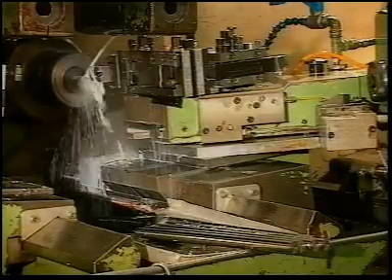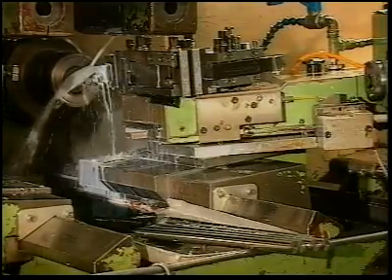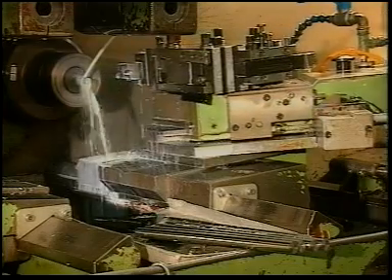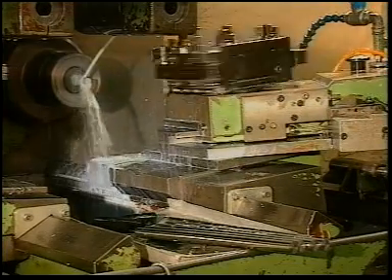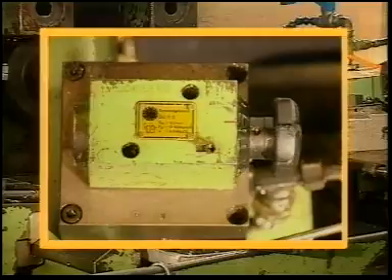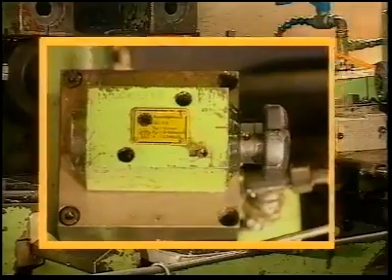Here's an example. Preliminary turning must not be load dependent, since an uneven advance would cause uneven machining. The two-way flow control valve provides a uniform advance speed.